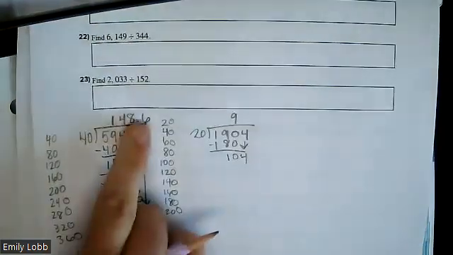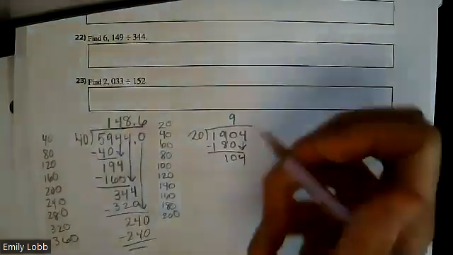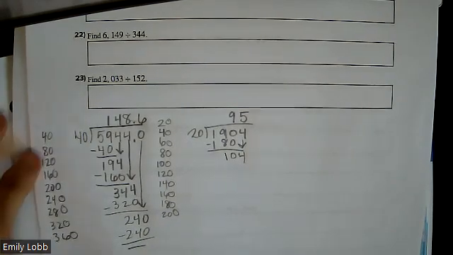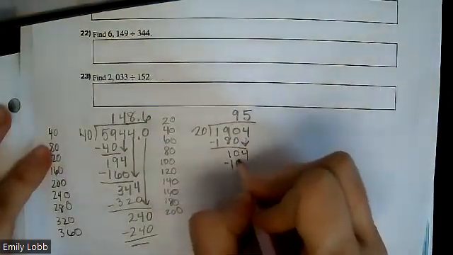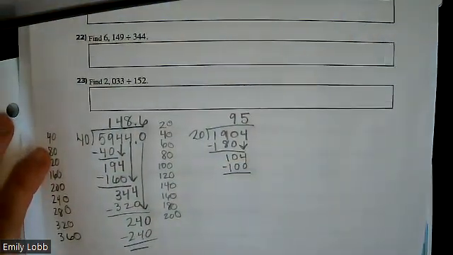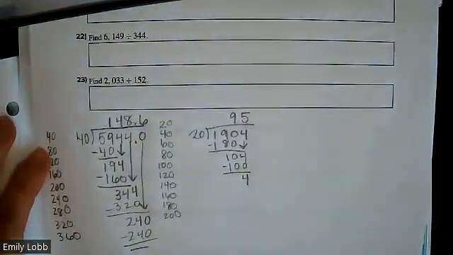How many times can 20 go into 104 without going over? This is 1, 2, 3, 4, 5 times. What am I subtracting, Avery? No, not you. If I'm not looking at you, I'm not talking to you. What am I subtracting from 104? Yes, excellent. So we're going to subtract this 100 here. What's 104 minus 100? 4. All right, Addison, what do I do now?